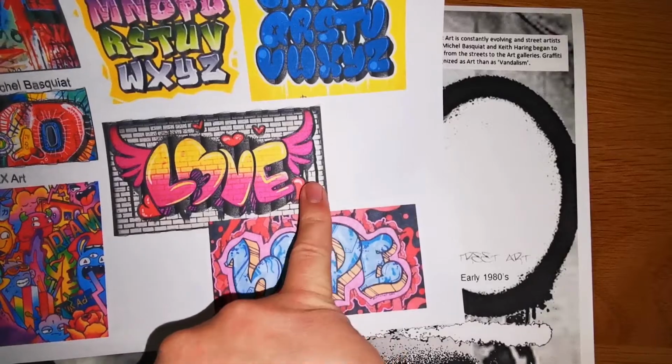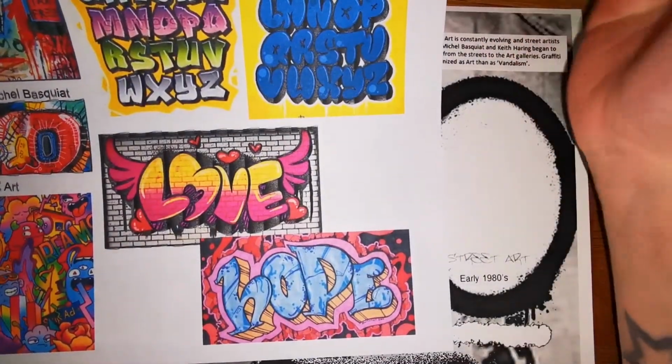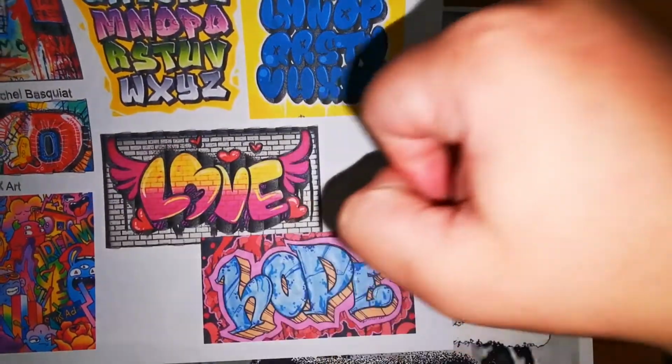So I really like this one. I'm going to go with this one. I might not necessarily use the same colours or the same design, but I am going to use that font.